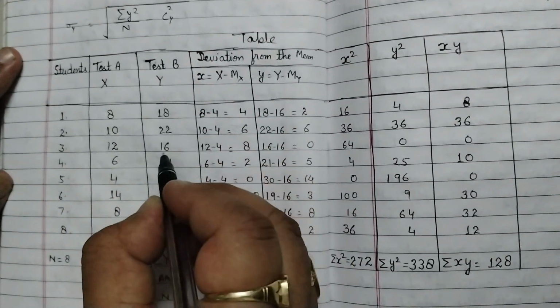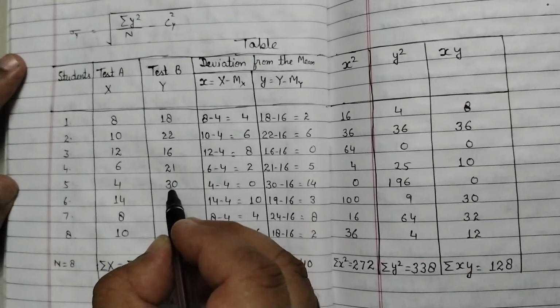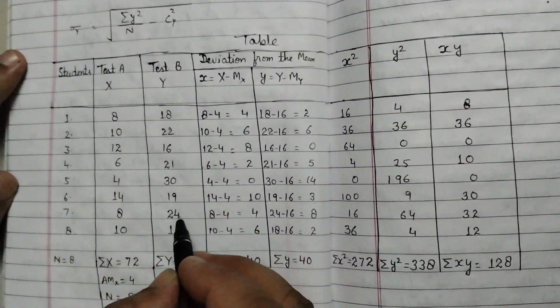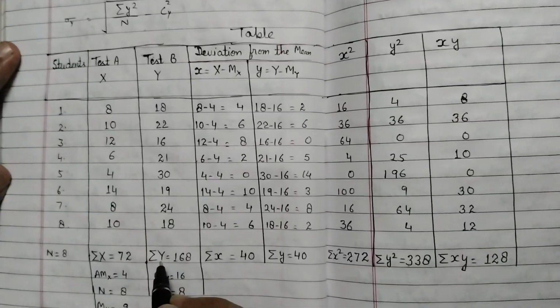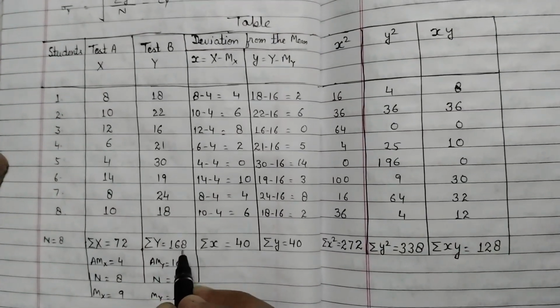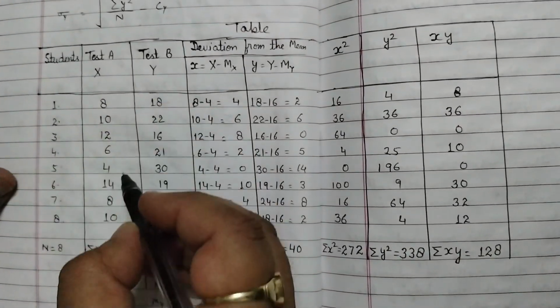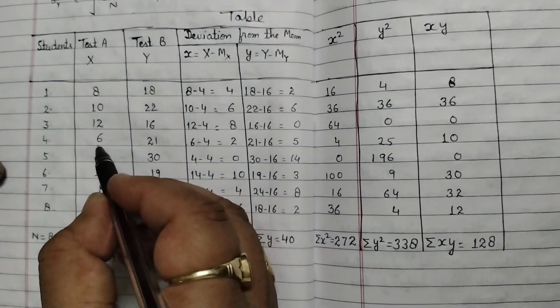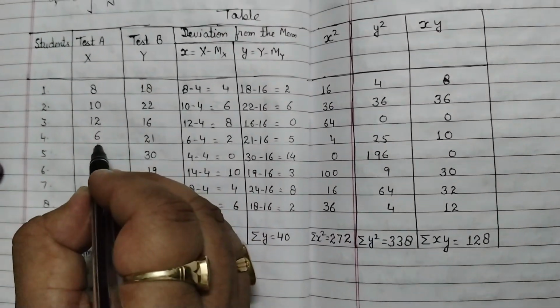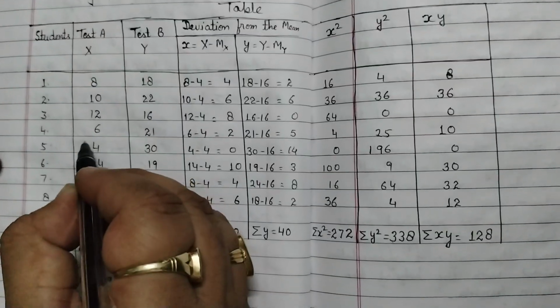18 plus 22 plus 16 plus 21 plus 30 plus 19 plus 24 plus 18, this gives us summation y is equal to 168. Now here the middle score and minimum score is 4, so assume mean is selected. This is 4, that's why I have selected here 4.